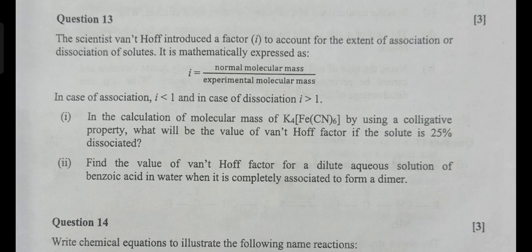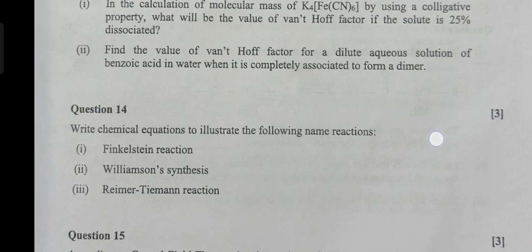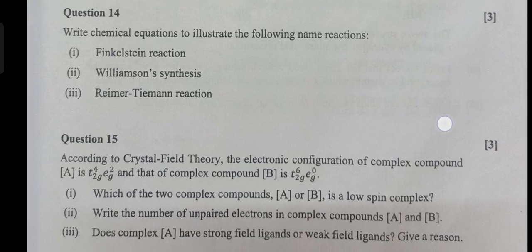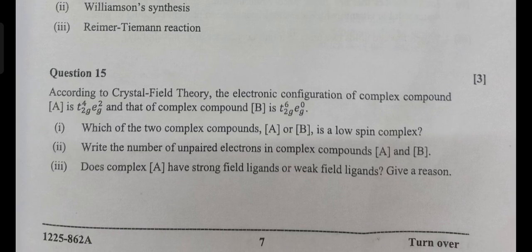Now question number 14 is only name reactions. Again we have seen many name reactions. Three back-to-back name reactions: Finkelstein, Williamson and Reimer-Tiemann reaction. You can write any example. Now question number 15 was a difficult task compared to the other parts of the question paper.